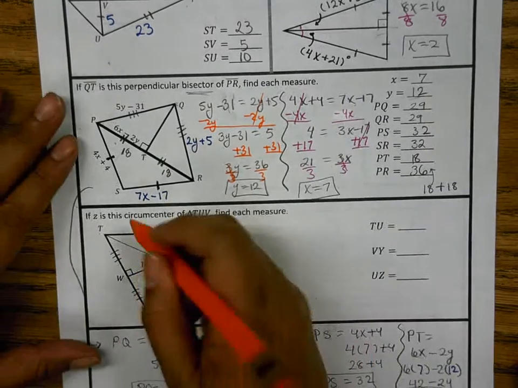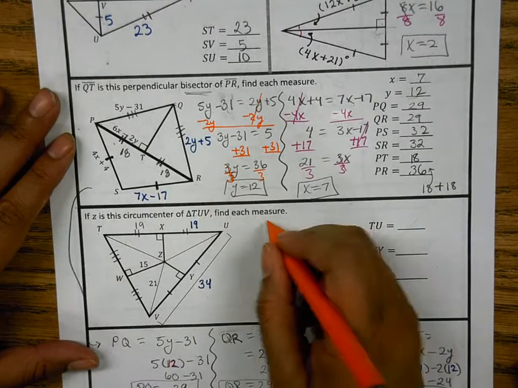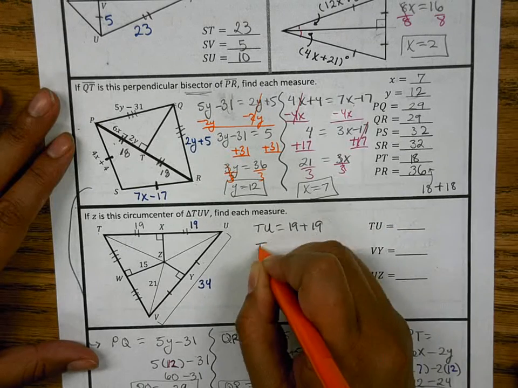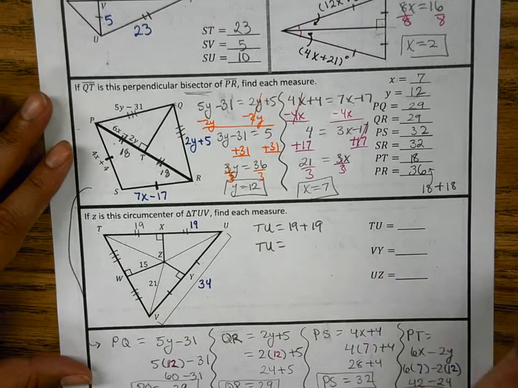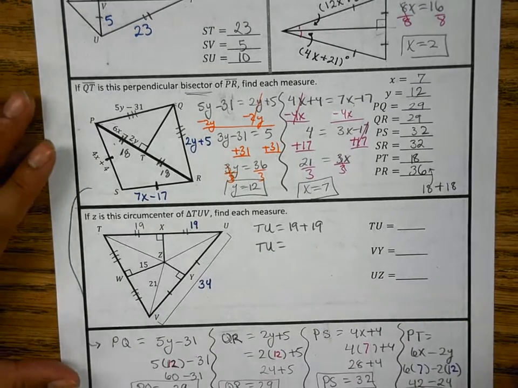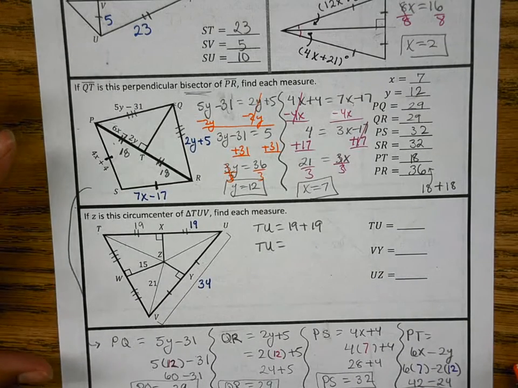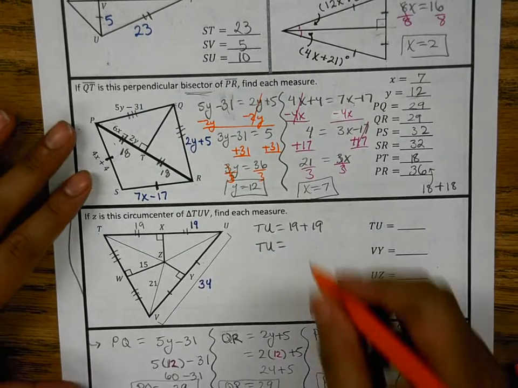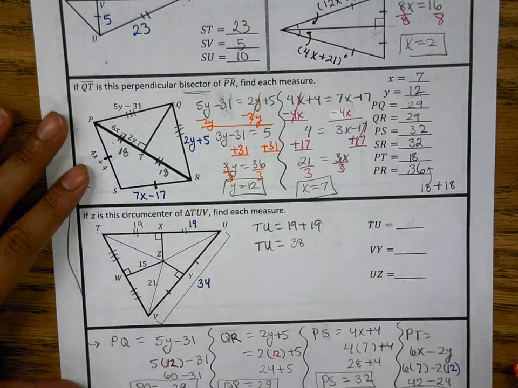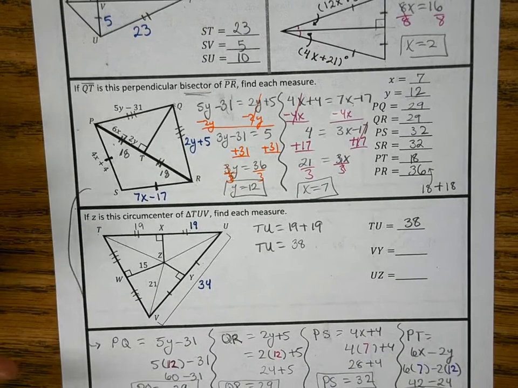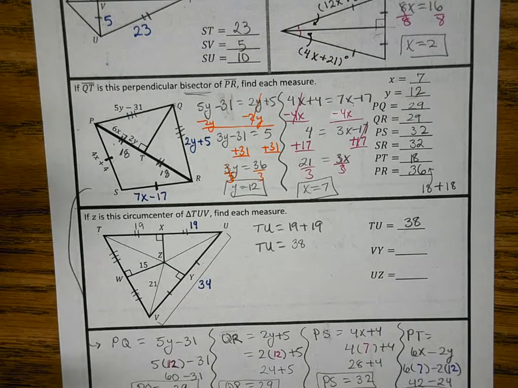Okay, TU. Now we just said that these are congruent. So if those are congruent, that means this is 19. So TU equals 19 plus 19. So again, do it by hand. What does that come out to? 38. TU is 38.